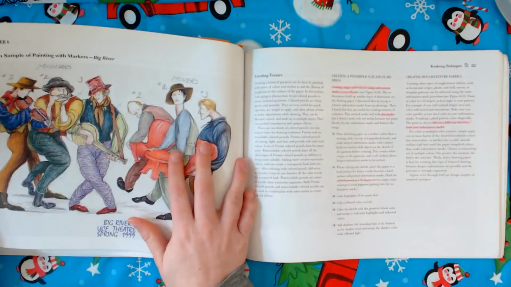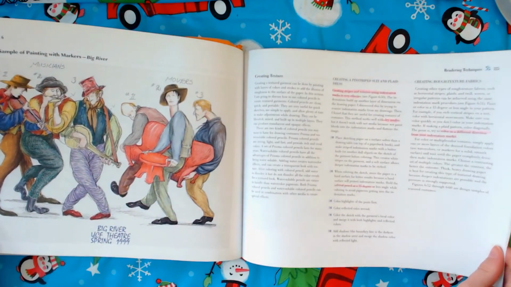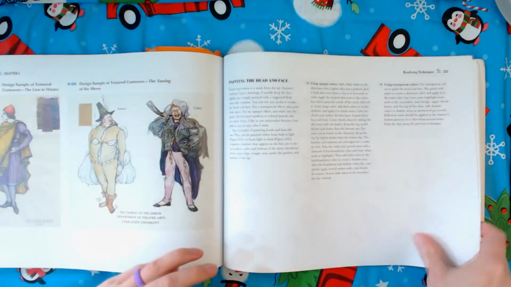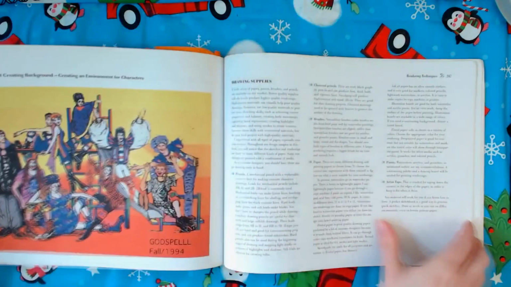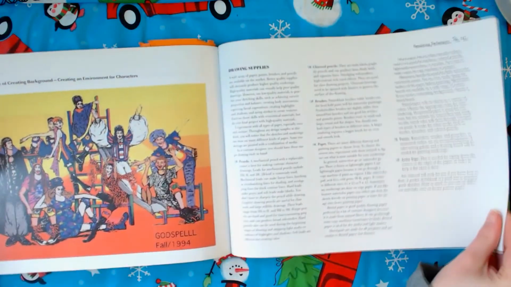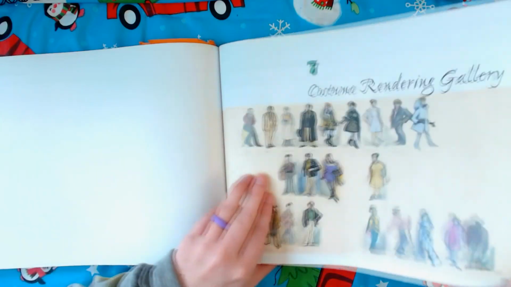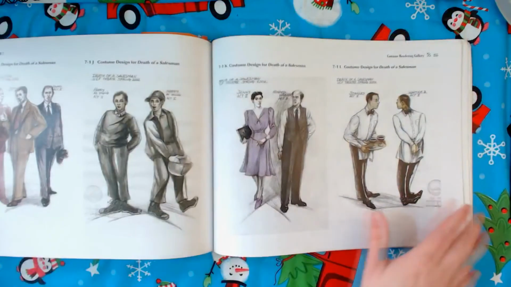And there's just a lot of inspiration too with the different costume designs throughout this book, the different plays. It also goes into drawing supplies. And then at the back there's a rendering gallery.